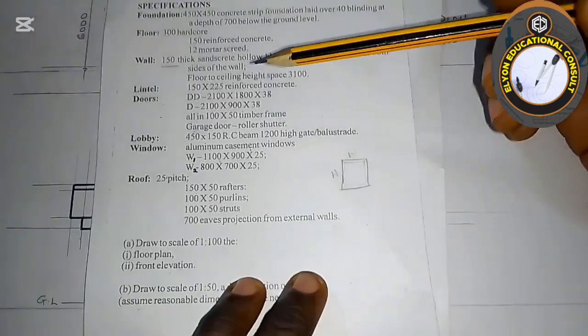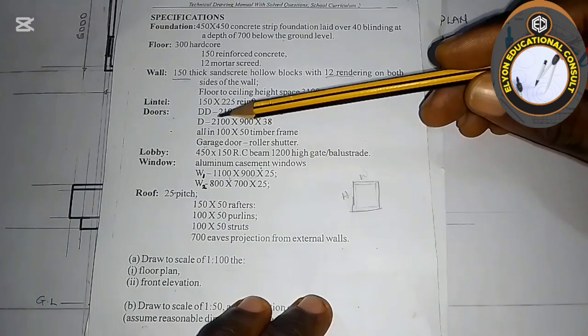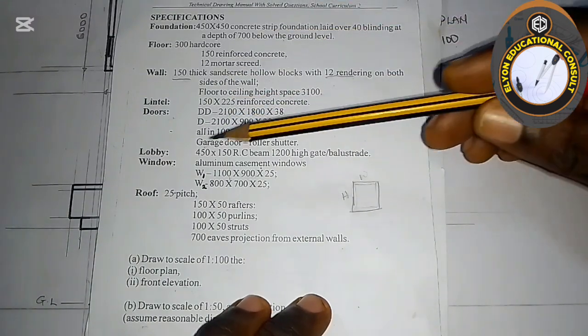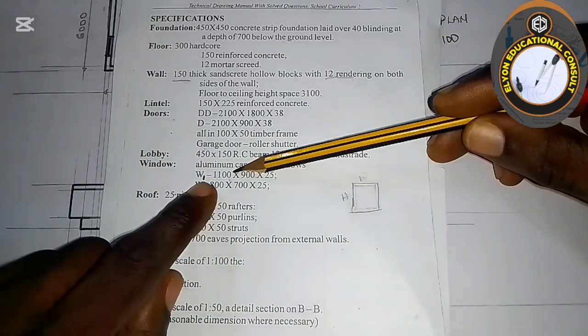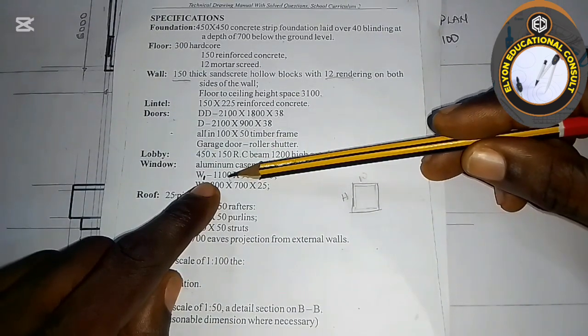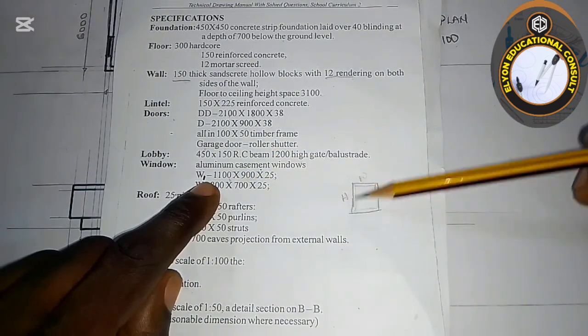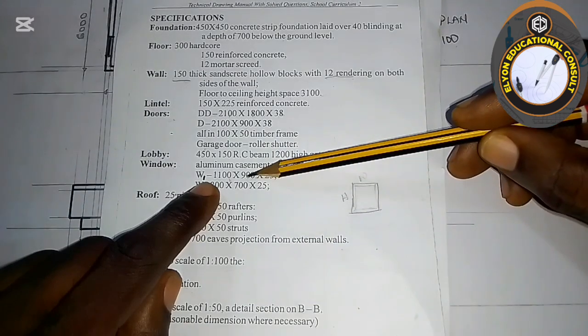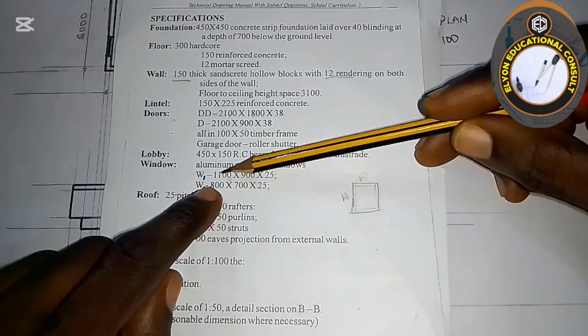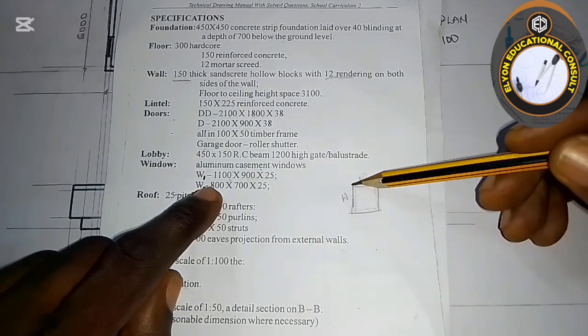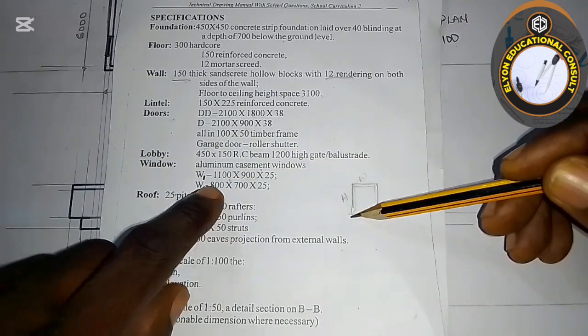So we go to the specification. Always refer back to the specification so that you use the right specification. For window W1, like I said in my previous video, this 1100 is the height of the window, while this is the width. We've been using this width since. Now it's time for us to use this height and the thickness. So this height is 1100. That means this height from here to here is 1100.